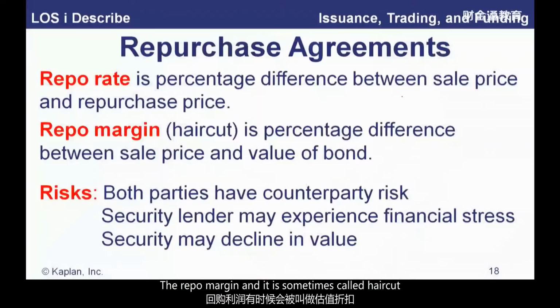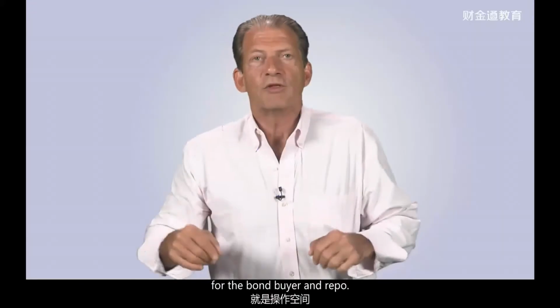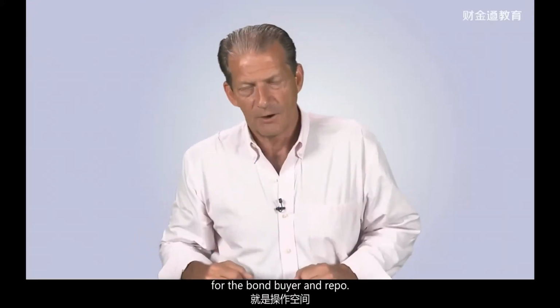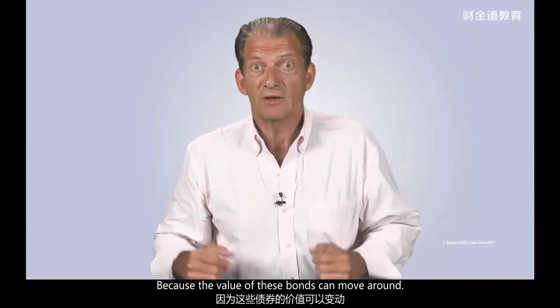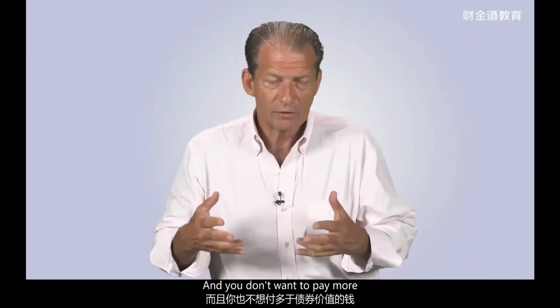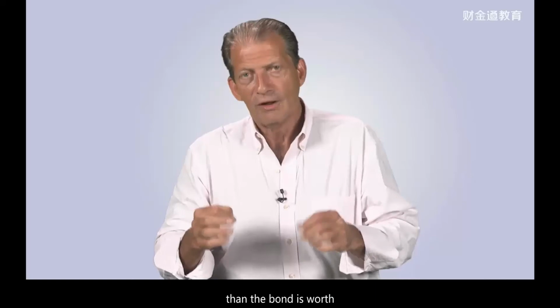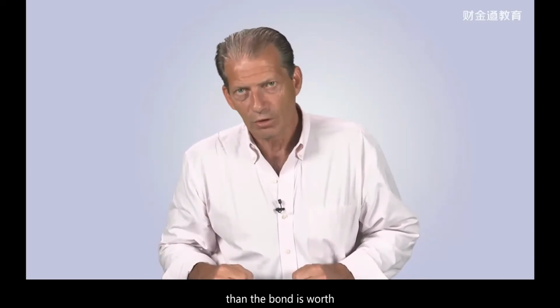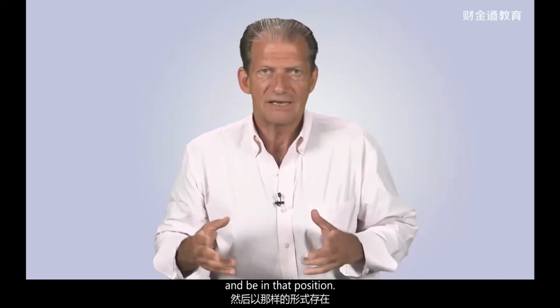The repo margin is sometimes called the haircut. That's the percentage difference between the sale price and the value of the bond. So that's really a cushion, okay, for the bond buyer in the repo, because the values of these bonds can move around. And you don't want to loan more, pay more than the bond is worth, okay, and be in that position.